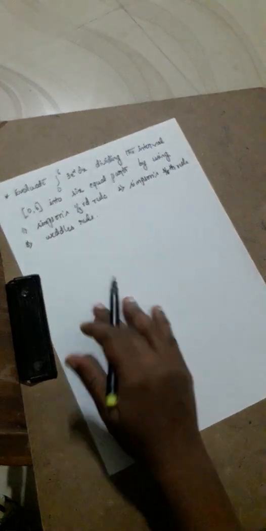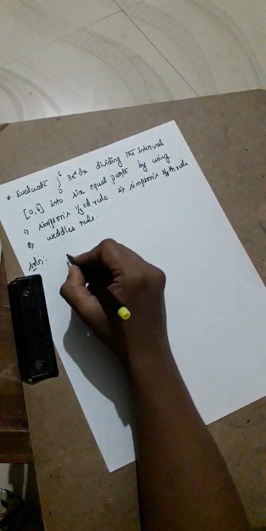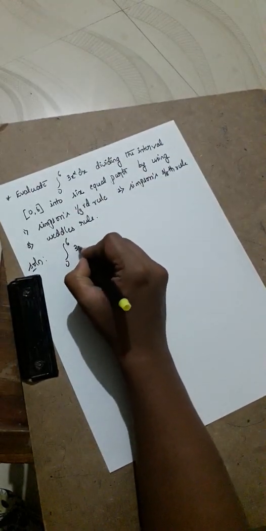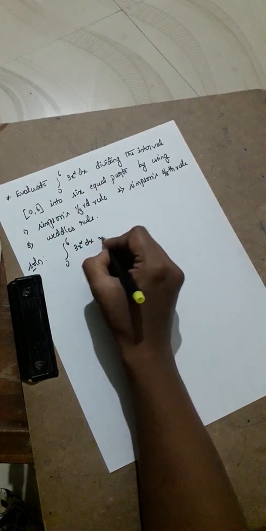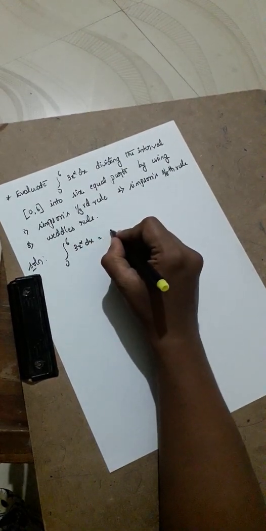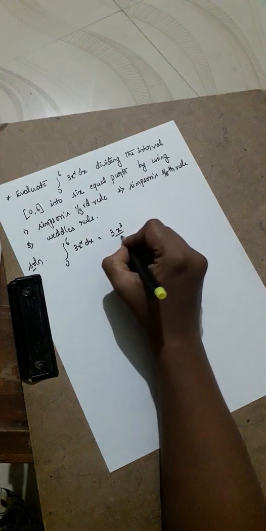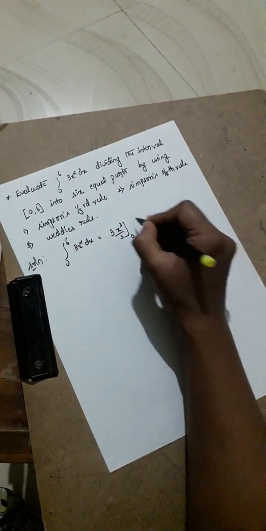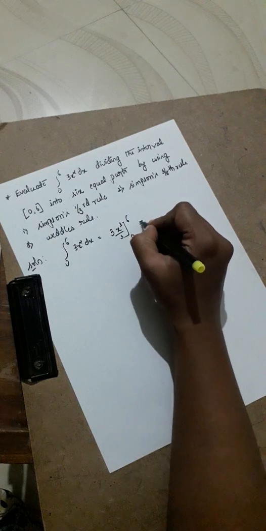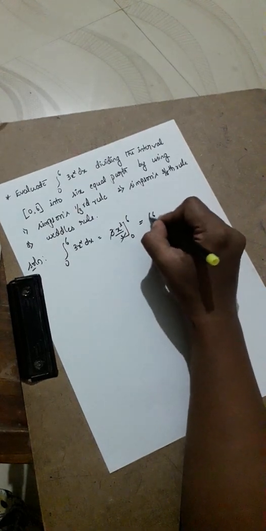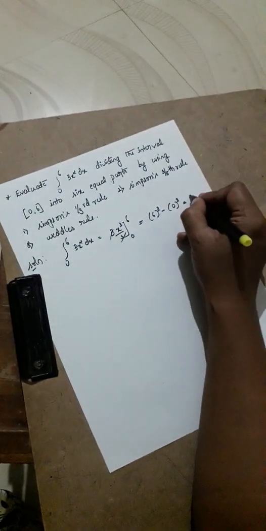So for this given integral we can integrate directly, that is the integral from 0 to 6 of 3x square dx. That can be written as 3 into x cube by 3 from the limit 0 to 6, in which the 3 gets cancelled, and we can apply the upper limit minus lower limit, which gives 216. So we can solve this theoretically.